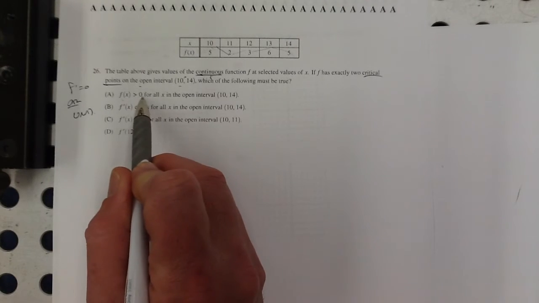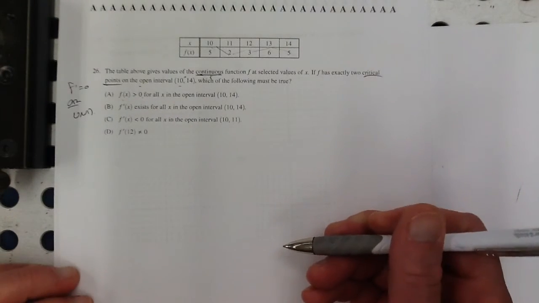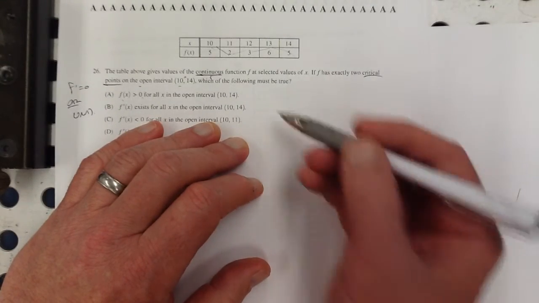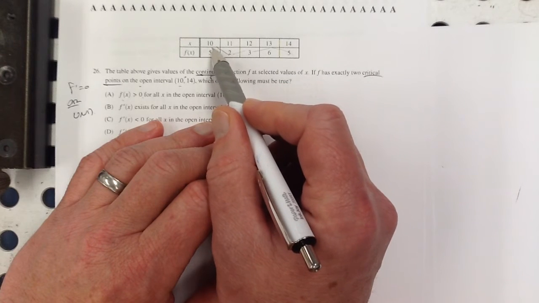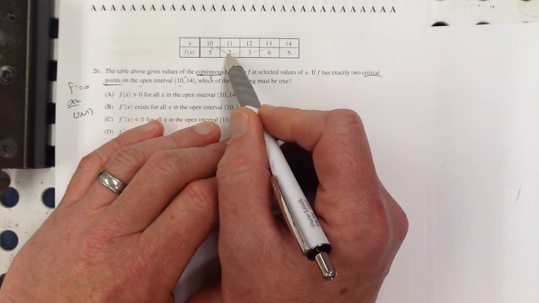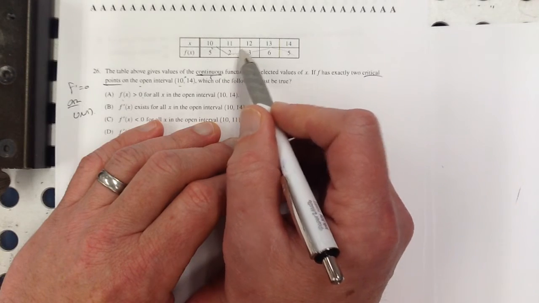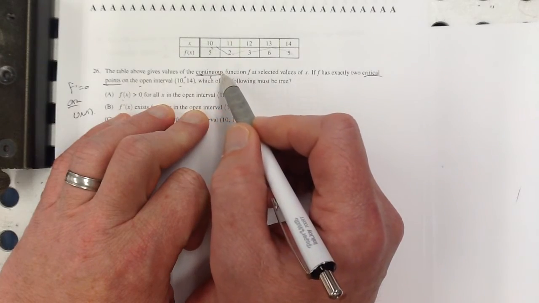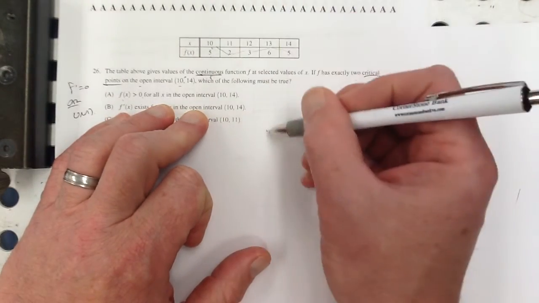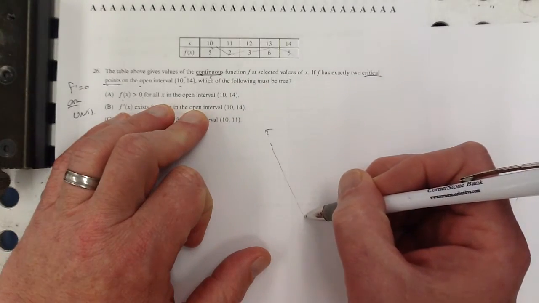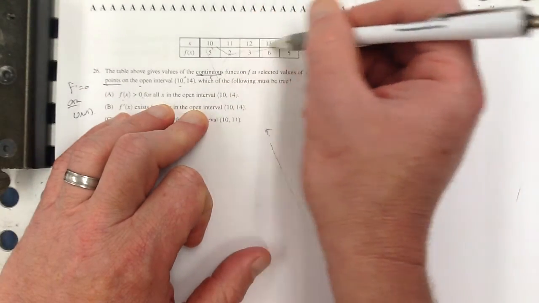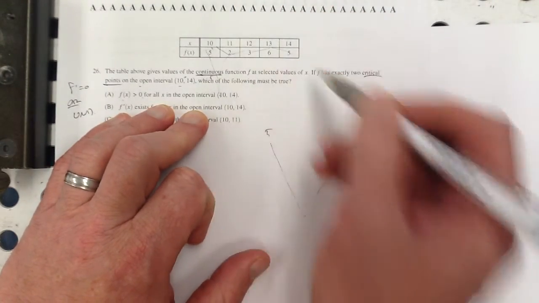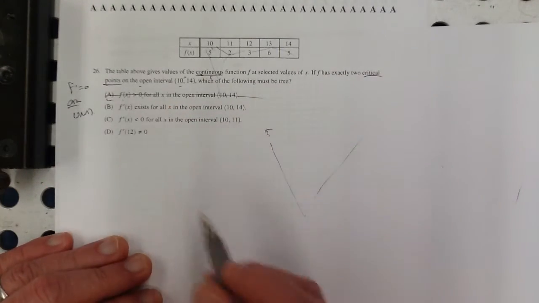Does f prime of x have to be greater than 0 for all x if there are exactly 2 critical points? Let's see. No, because it could go from 5 like way down before it comes back up again. So you could still just have the 2 critical points, and this just goes way down into the negatives. Not that that's that far, and it could still have those 2 critical points. So that does not have to be true.